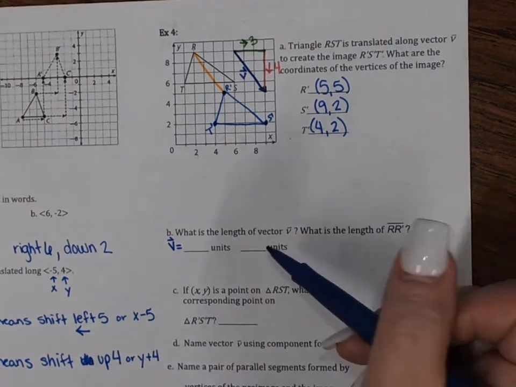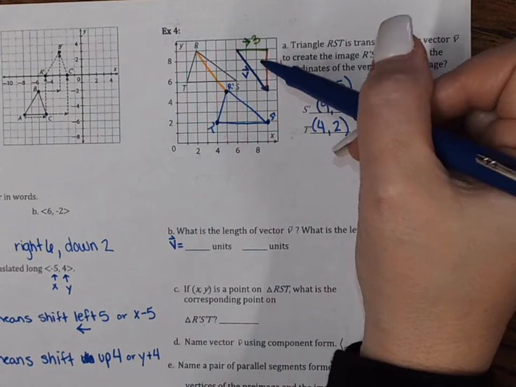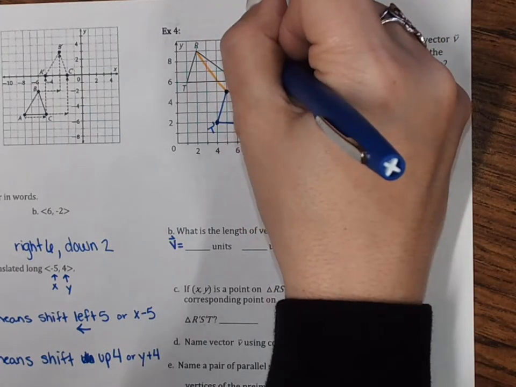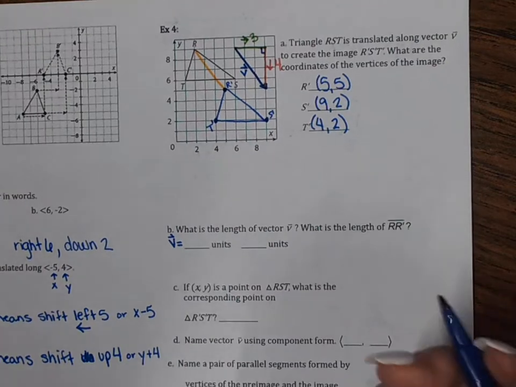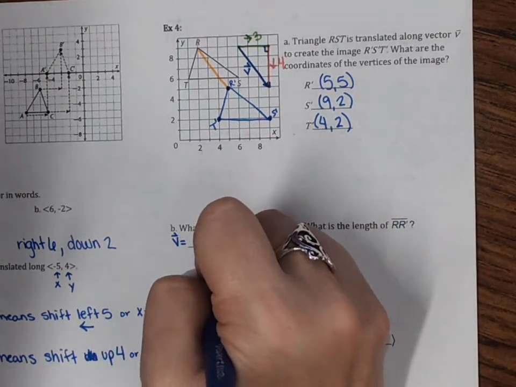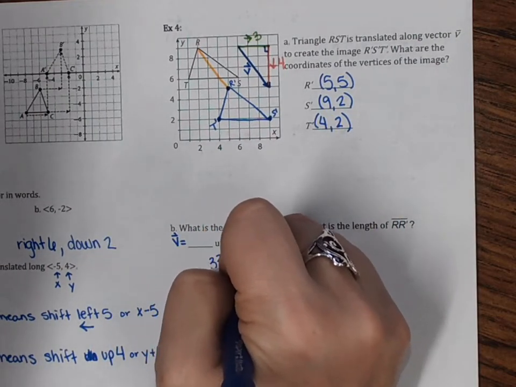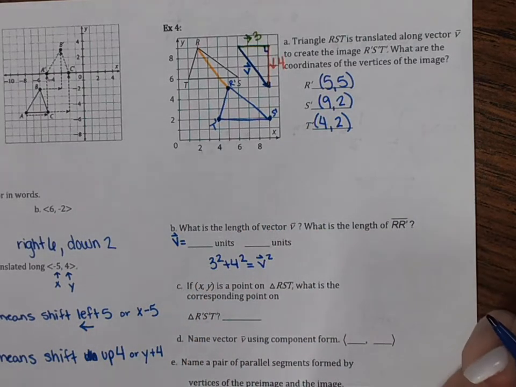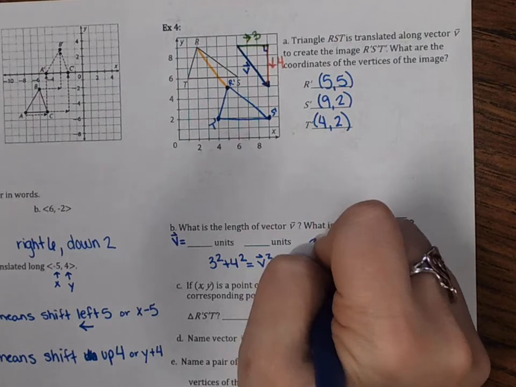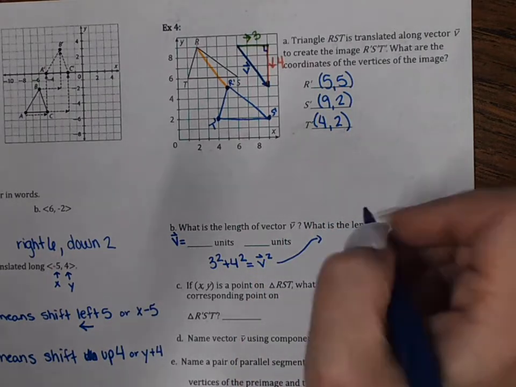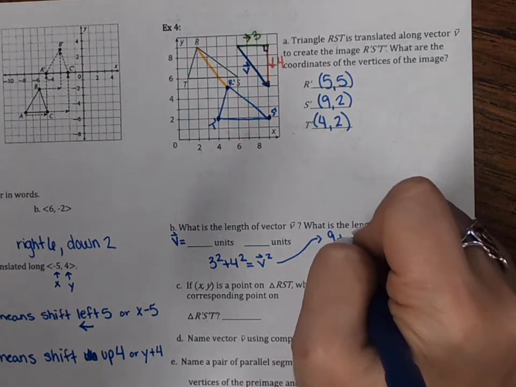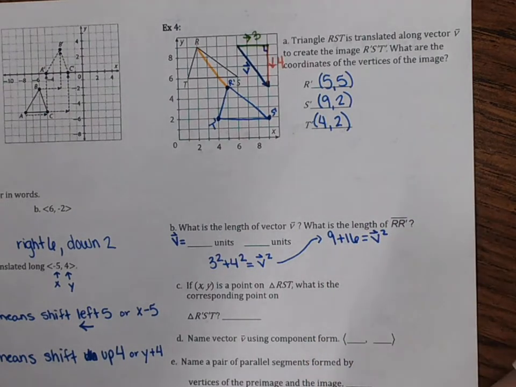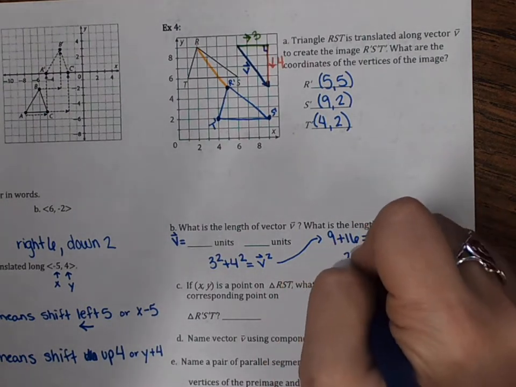So in order to find the length of vector V, it's really simple. We've got ourselves a nice little right triangle here, so we can just set up the Pythagorean theorem. So 3 squared plus 4 squared equals whatever our vector squared is. I'm running out of room, so I'm going to finish over here. 3 squared is 9, 4 squared is 16, equals our vector squared. 9 plus 16 is 25.